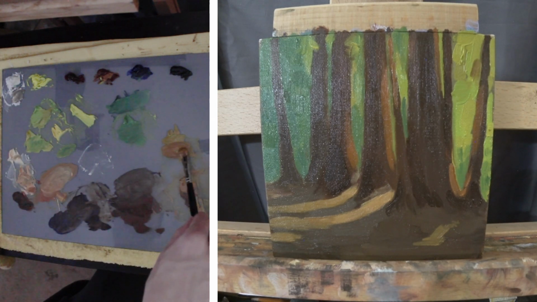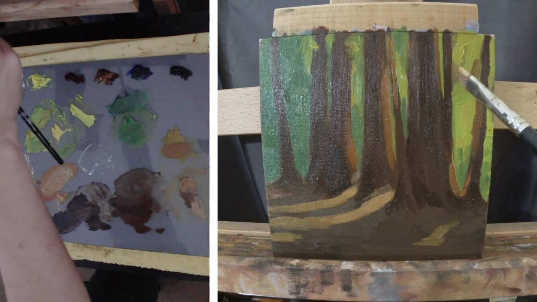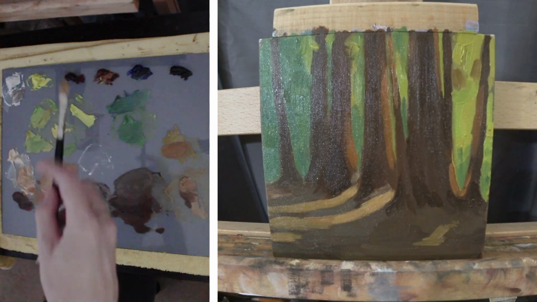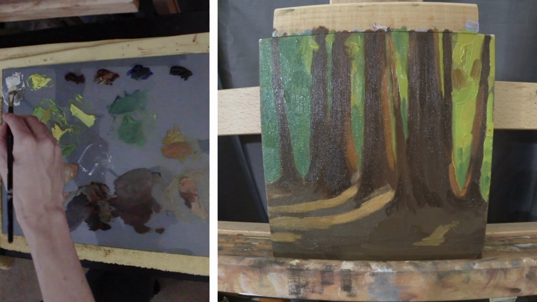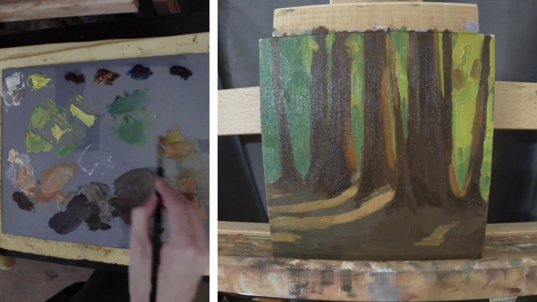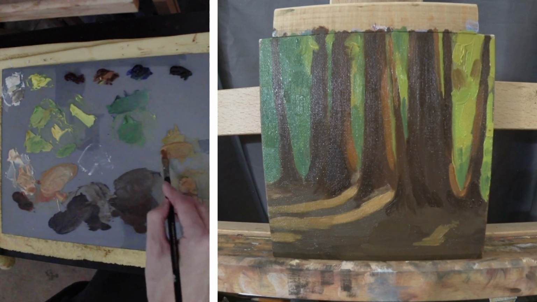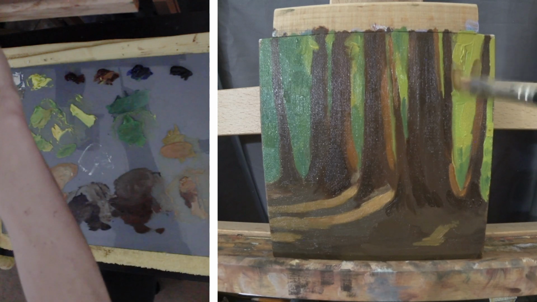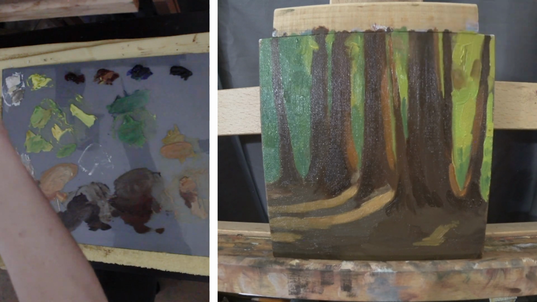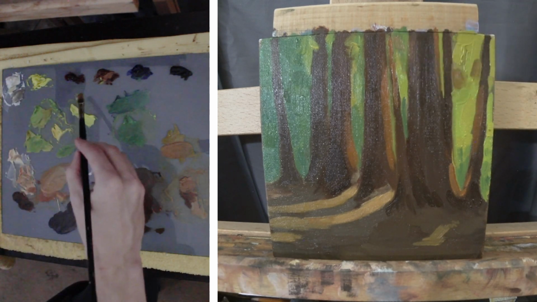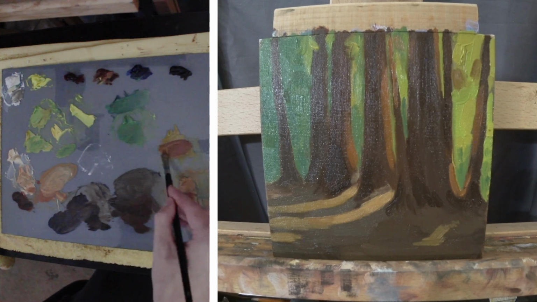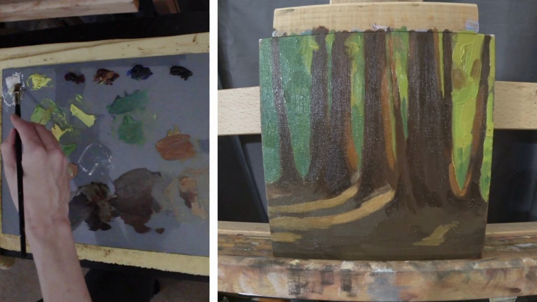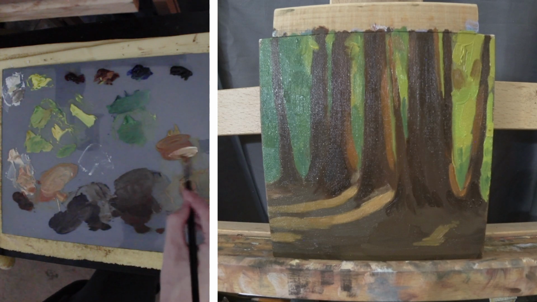It's almost like the color of the trees. So I'm gonna lighten that up a bit. I'm not liking how that's looking. I don't know, I'm just trying something out, just experimenting here. So don't judge me till we see what it ends up looking like.